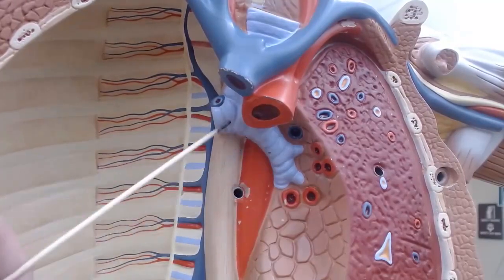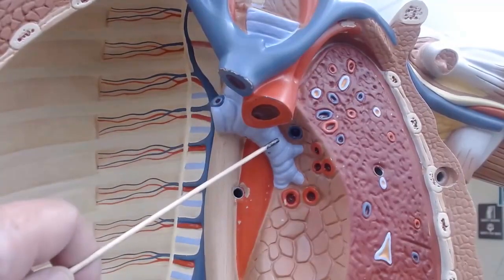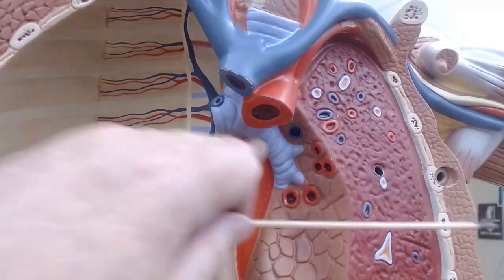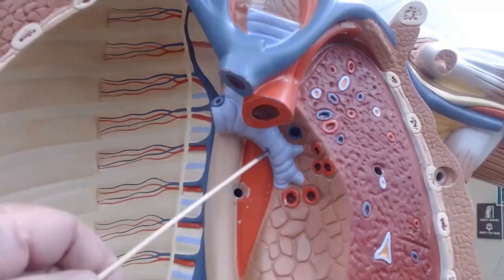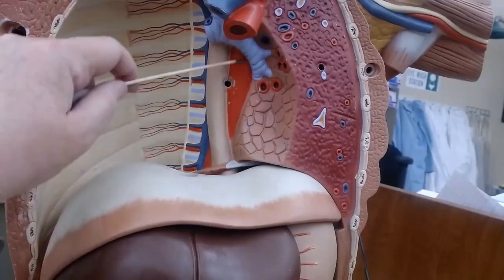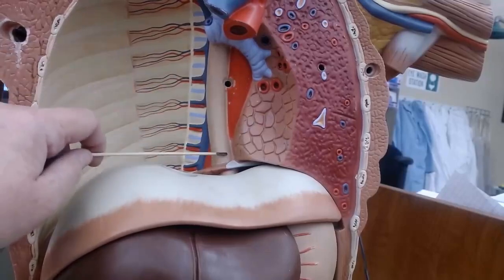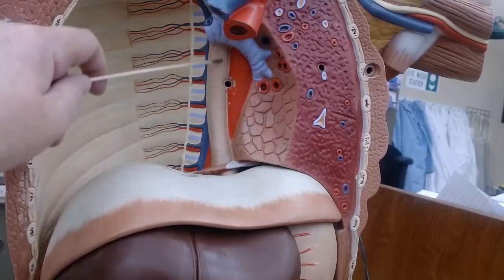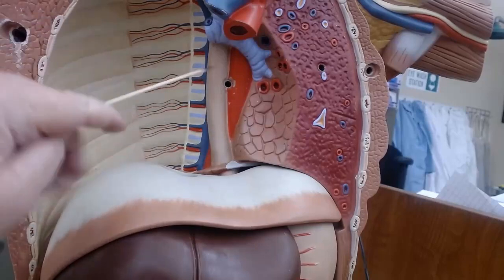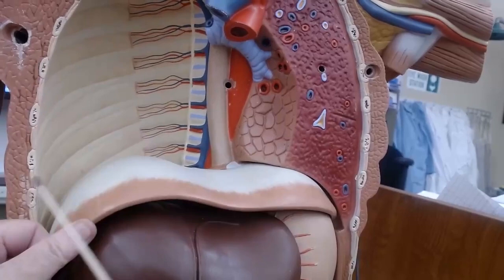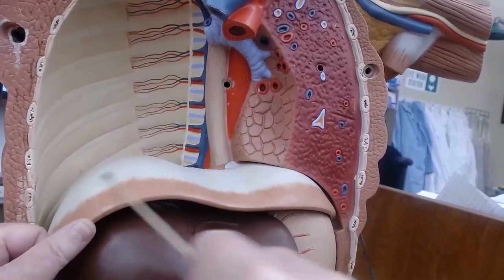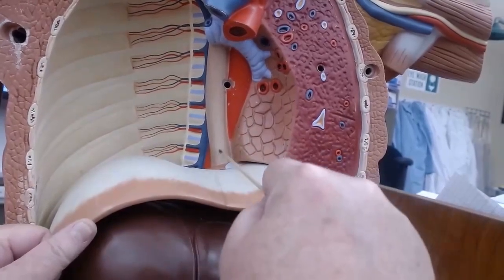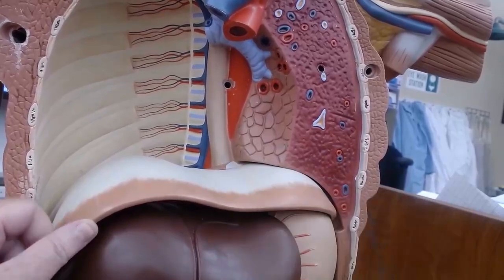So bronchi is plural, so if I just point here, you should answer the left primary bronchus. So US instead of I. Bronchi and bronchus. This is that thoracic aorta, and this is the esophagus. The esophagus is going to continue to descend, and it's also going to go through the diaphragm, which is here. So the aorta and the esophagus are going to go through the diaphragm.